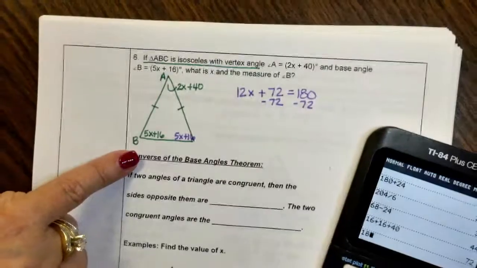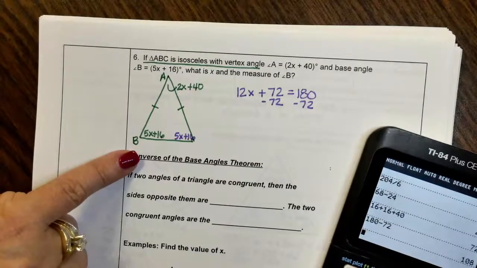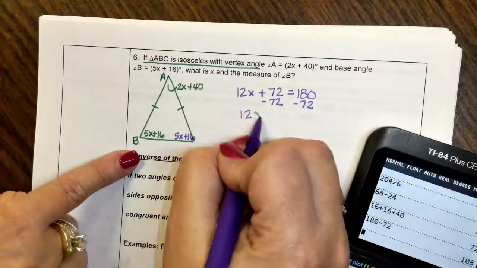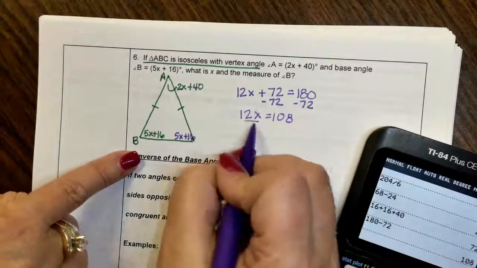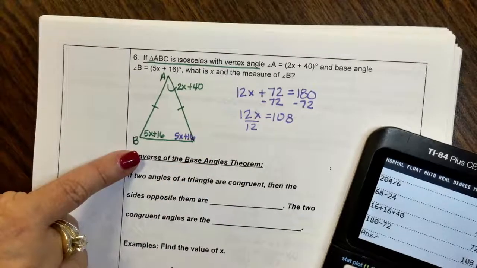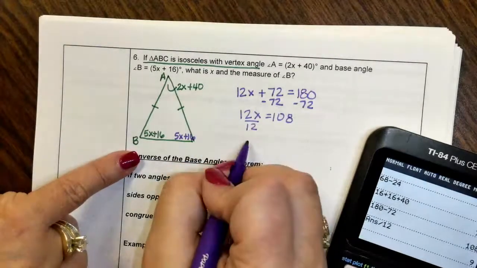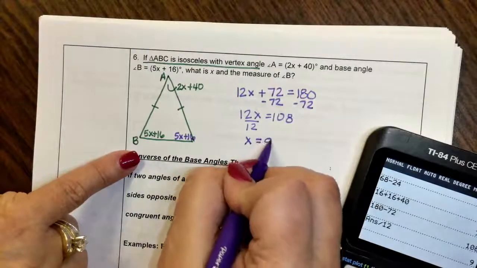So we take 180 and subtract 72. We get 108, so 12x is equal to 108. The inverse of multiplying by 12 is dividing by 12. So we're going to divide by 12, and we get that x is 9.